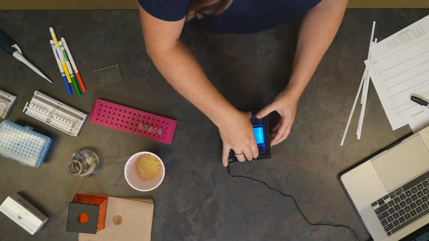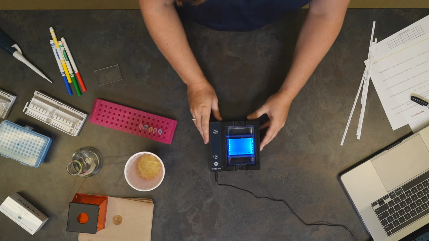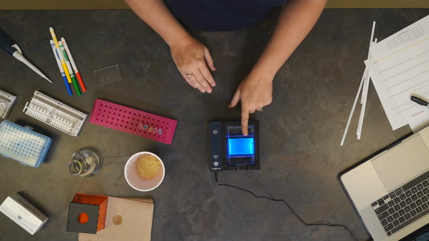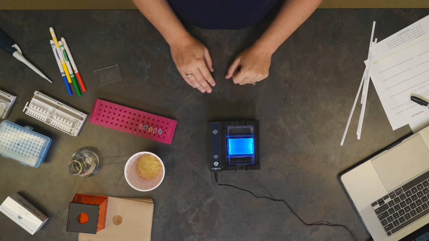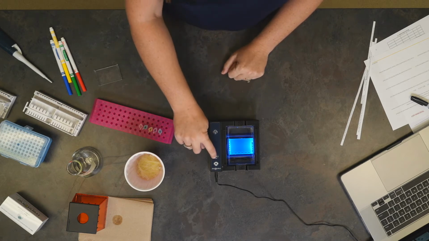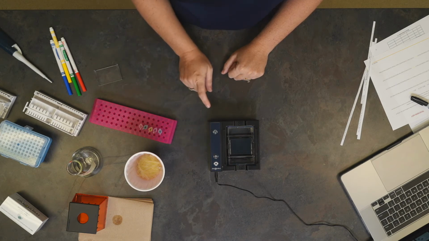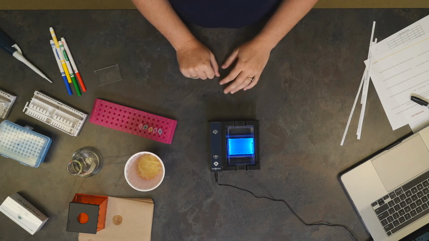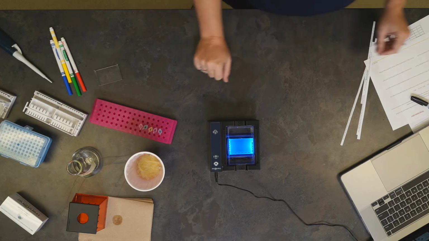If I have my carriage turned on, now the blue light is going to illuminate and we will be able to see the wells in the gel. If it does not turn on, just push the button. From here, we're going to go ahead and load the gels.